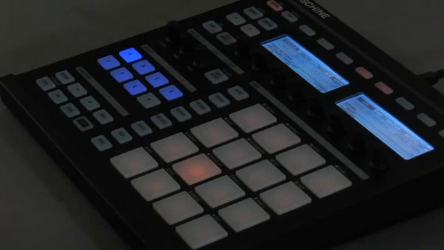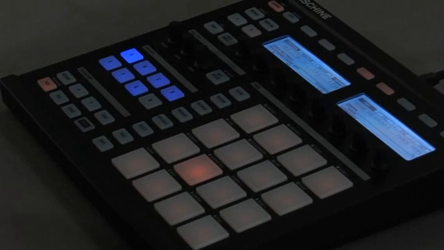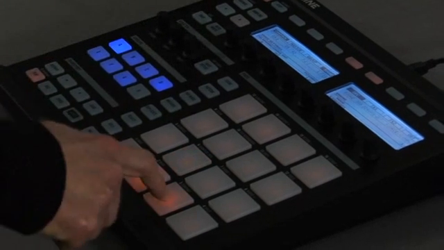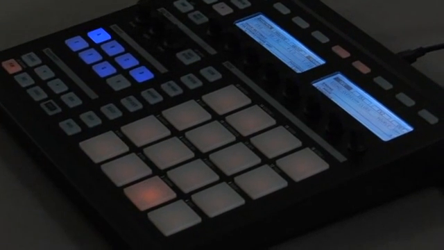We've also added some new selection features that make it easier to both select sounds as well as the particular events corresponding to those sounds. The first thing is that we've changed the way you select particular sounds so that you can hit a particular pad without causing that pad to sound.